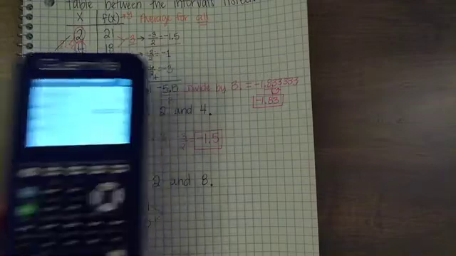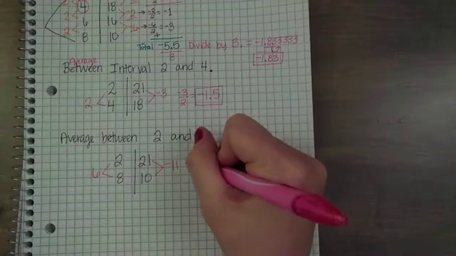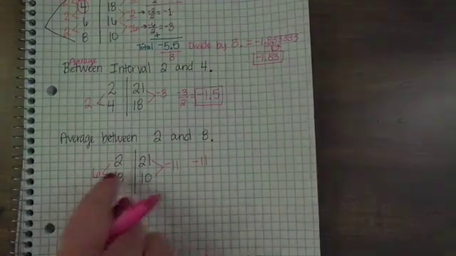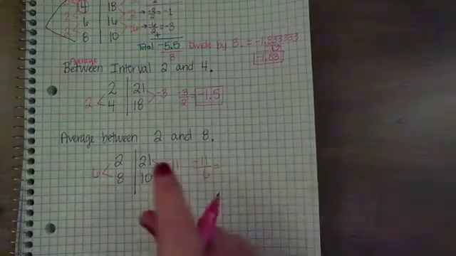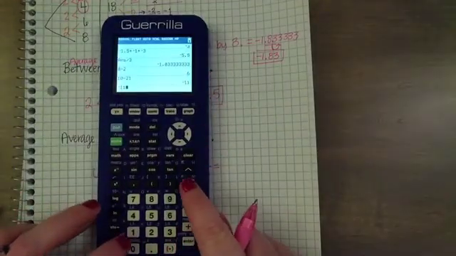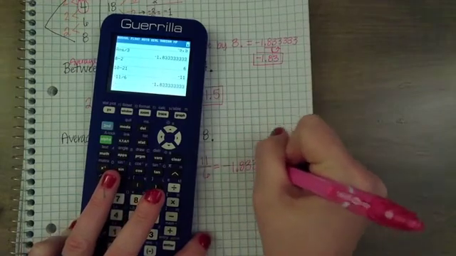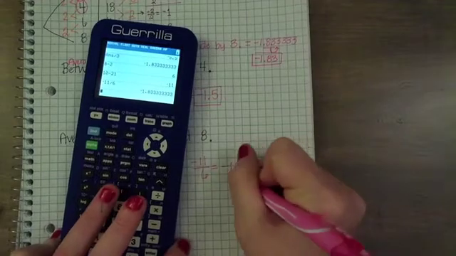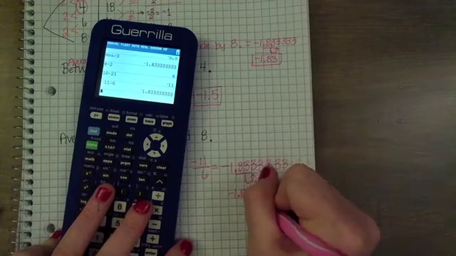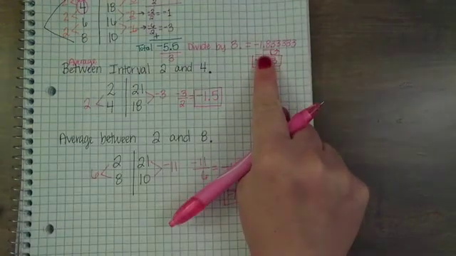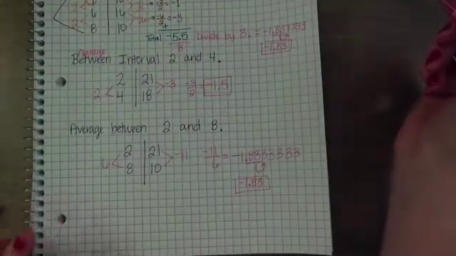10 minus 21 is -11. And then you would want to do change of y over change of x. So -11 over 6. Don't forget the negative. So -11 divided by 6 is -1.83333333 again. So it would be -1.83. Notice that's exactly what we found here by finding the total. That doesn't always work, but sometimes it does.